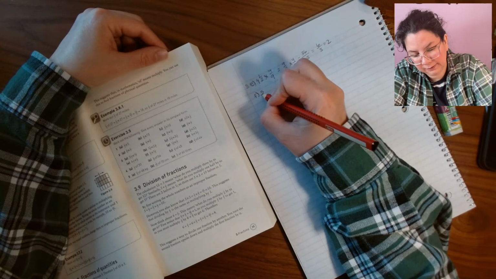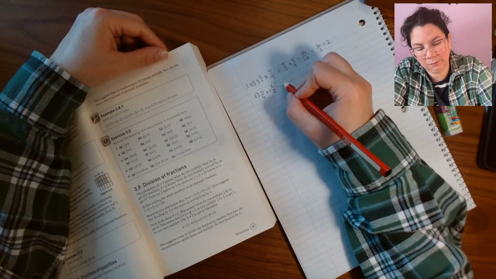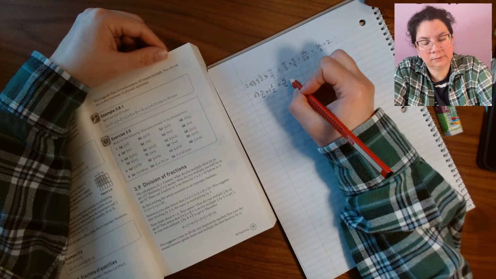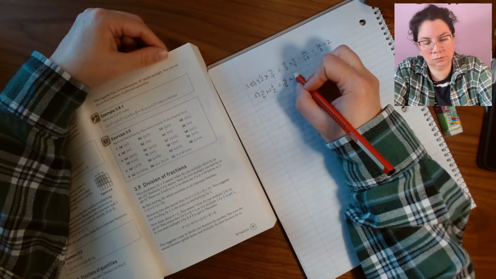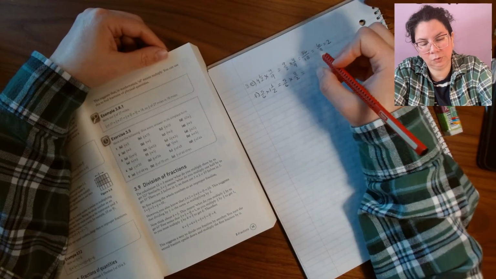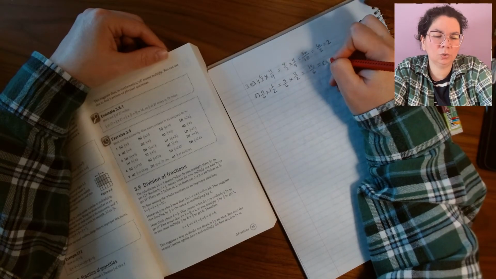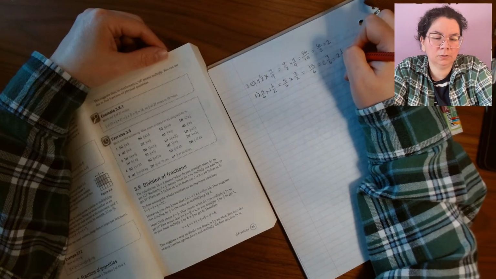5 over 6 times 1 and 1/2 equals 5 over 6 times 2 times 1 is 2 plus 1 is 3 over 2, which would be 15 over 6, which would be 2 and 3 over 6, which would be 2 and 1 over 2.